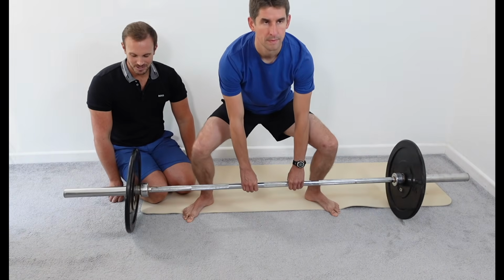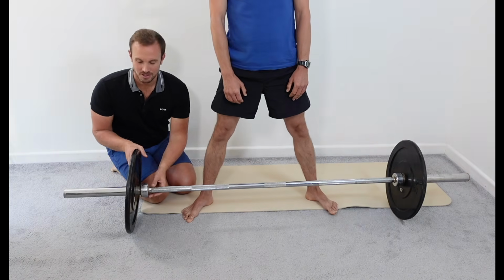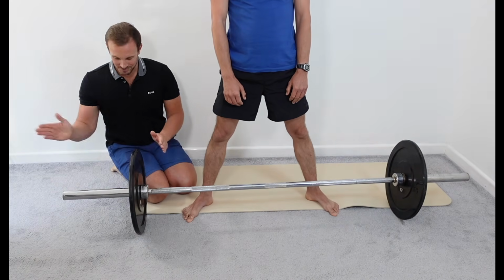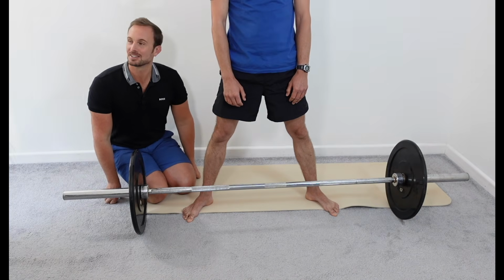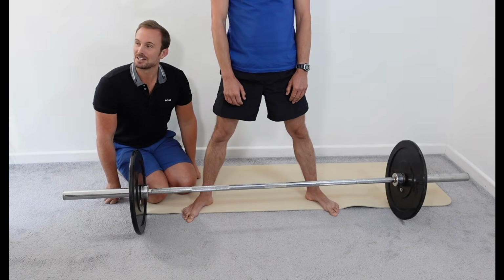We're just doing a demonstration here, but don't forget to put your clips on the bar so that the weight plates don't start to slide off. It's a small safety thing that we often get told to do in the gym. Now, there's a few other things we can do, so have a look at that.